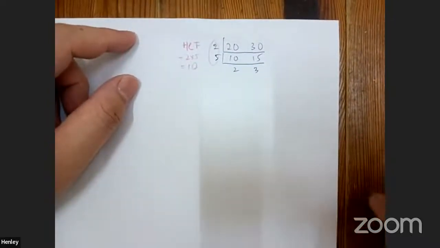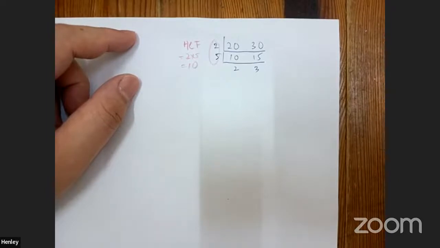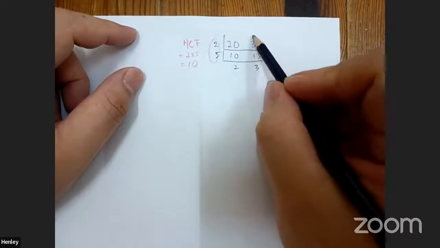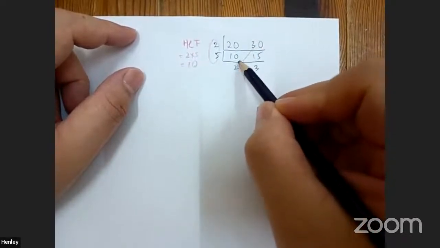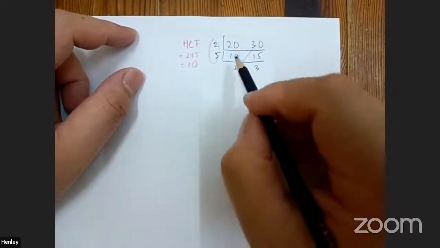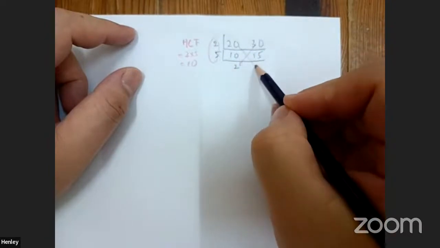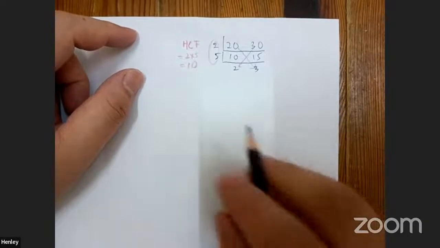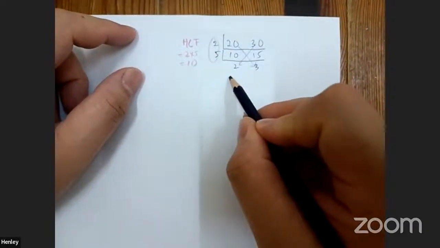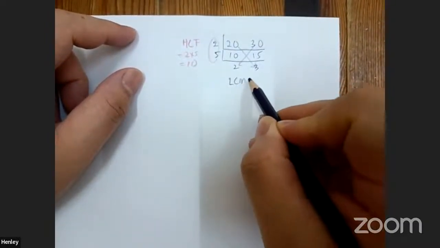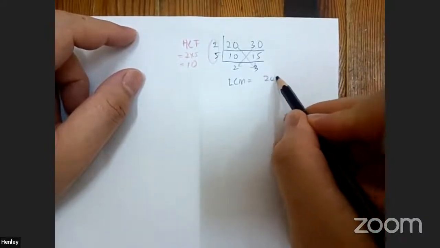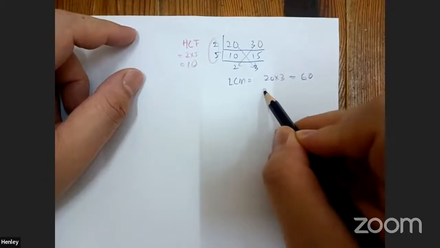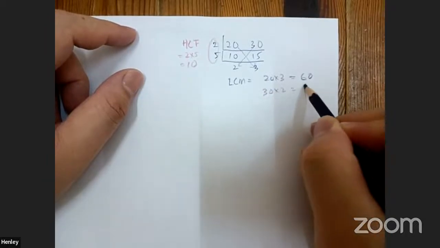And then the number from top times these two, or this number on the 20 times this 3, will get your multiples. I should show you this one. The lowest common multiple is either 20 times 3 equal to 60, or 30 times 2 is also 60.